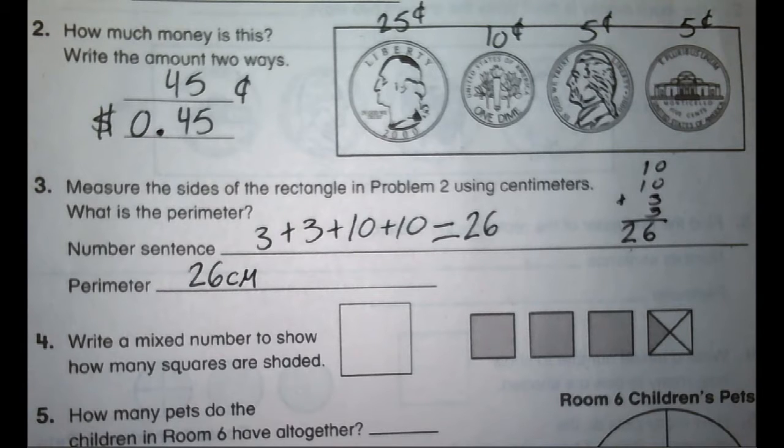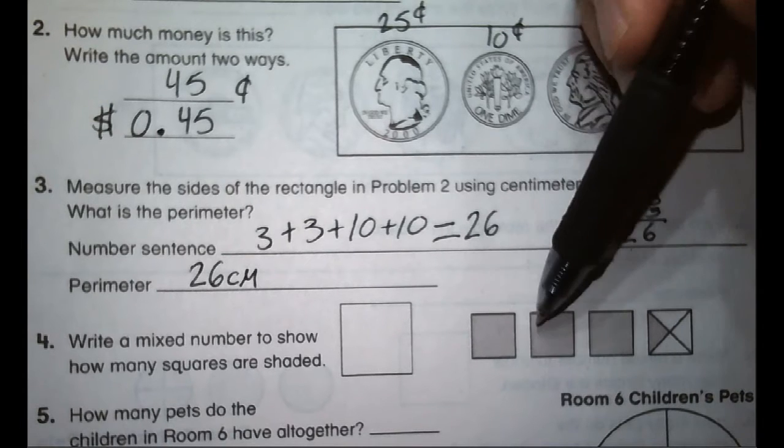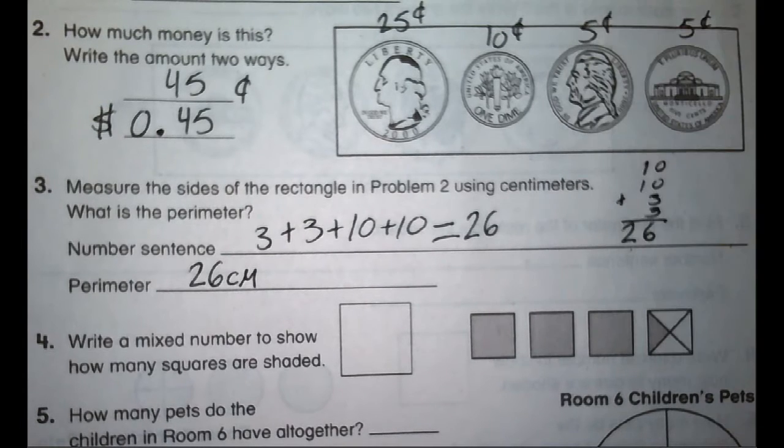So if you'll notice here, we've got 1, 2, 3 squares that are shaded completely. There is no splitting it in half, no splitting it into 3s or 4s. They are just colored in completely. So each square represents one whole number.